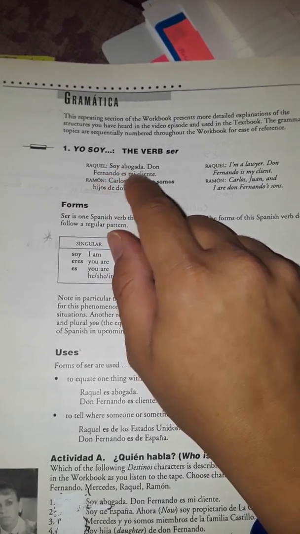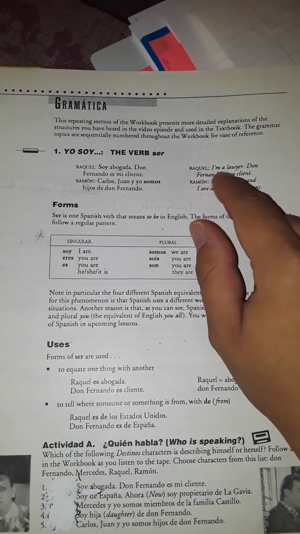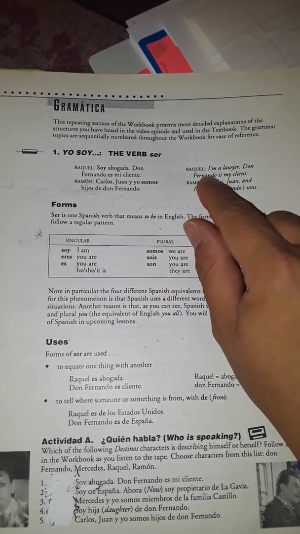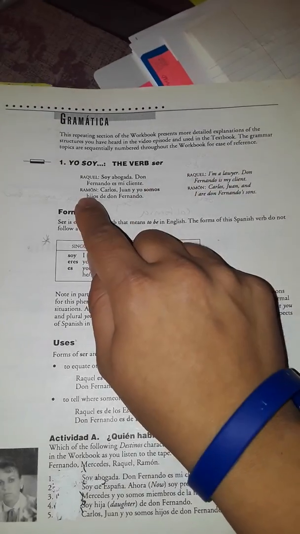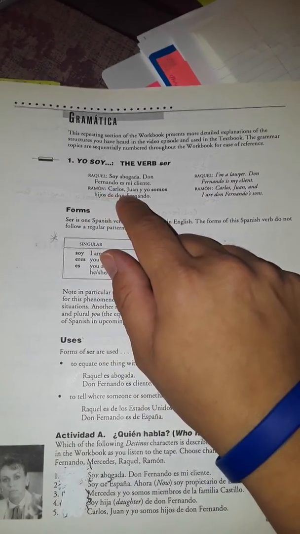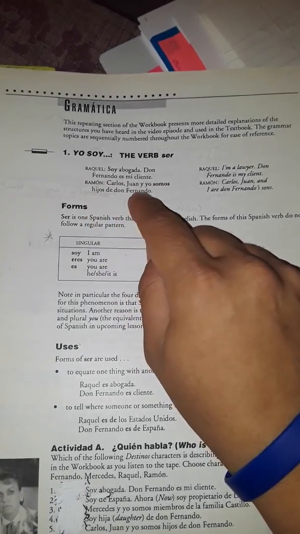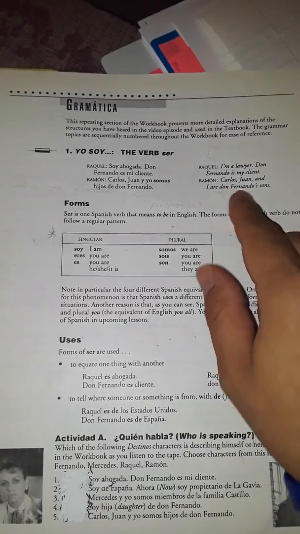Don Fernando es mi cliente. Over here it tells you in English, Raquel, I'm a lawyer. Don Fernando is my client. And then Ramon is talking. Ramon, Carlos, Juan y yo somos hijos de Don Fernando. And it tells you in English what it means.